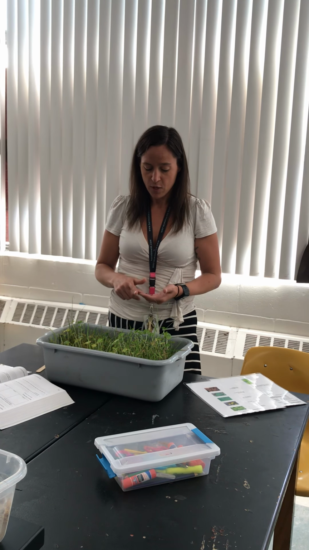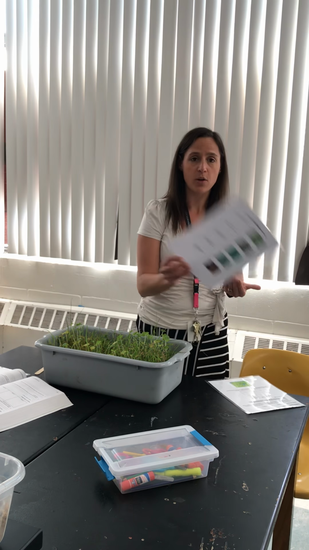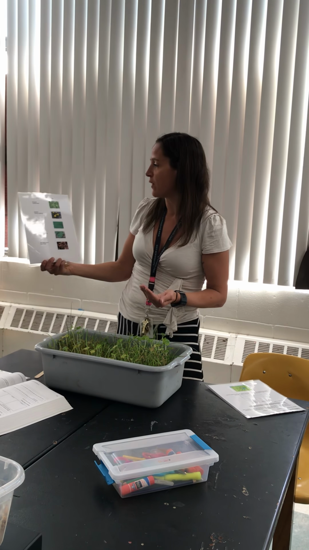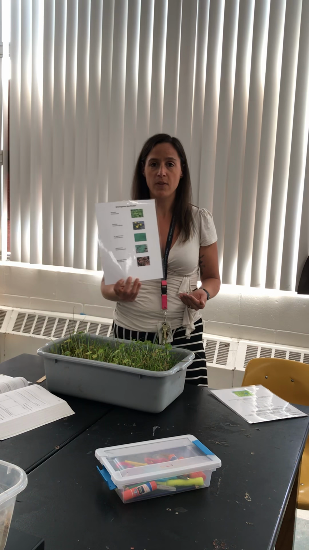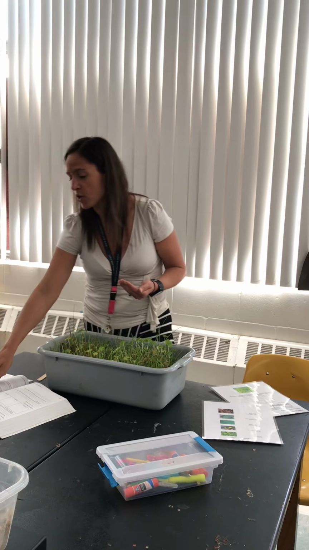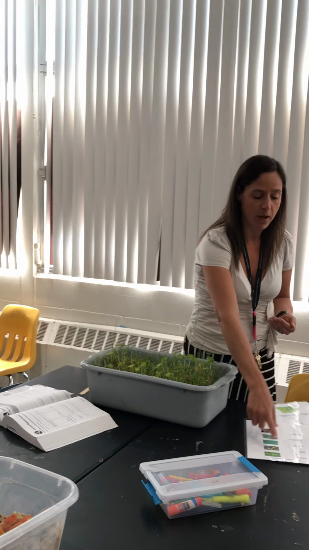So instead, we're going to use our logic and reasoning to figure out how many plants and animals are in this grid right here. So here is your grid organism identification. If we see one of these, we're going to write it on our sheet as one of the biotic factors, and we have our name.